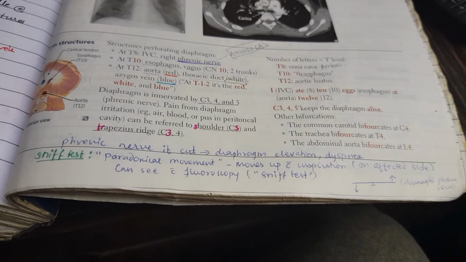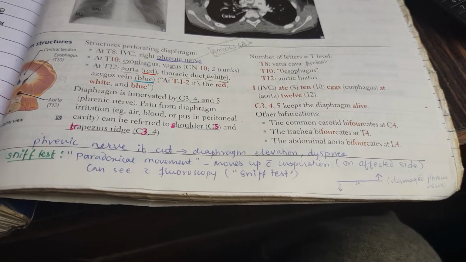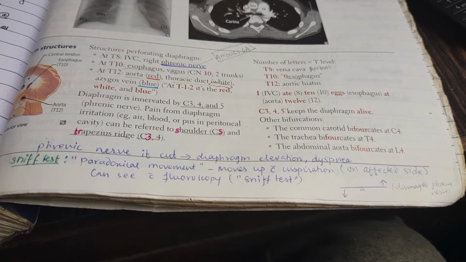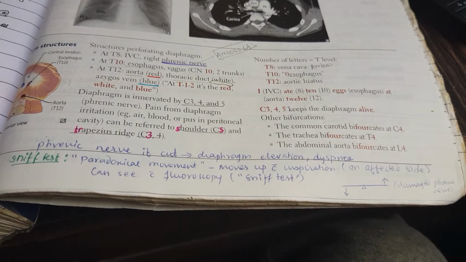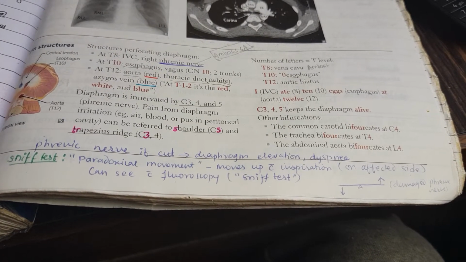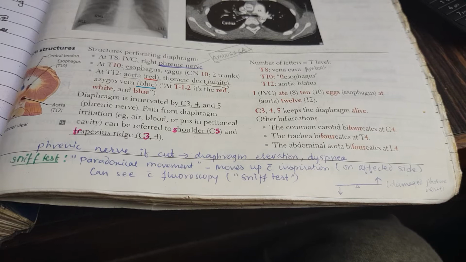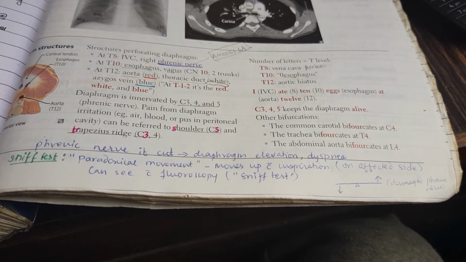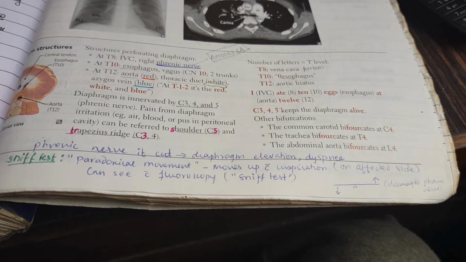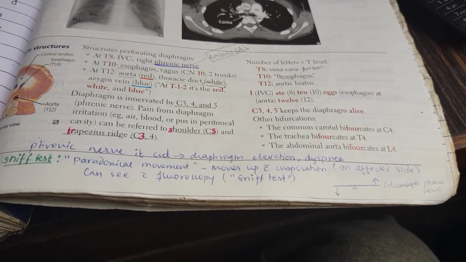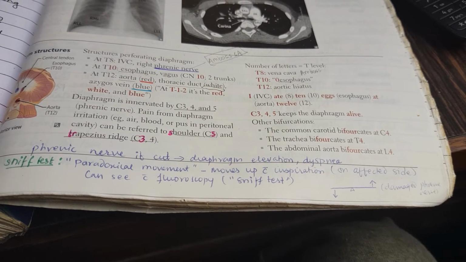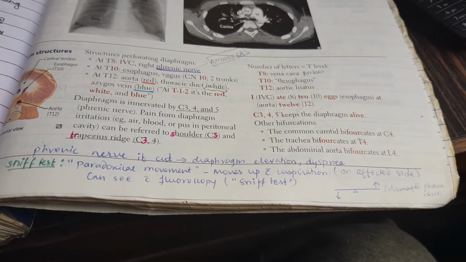Now there is a test called sniff test. Paradoxical movement: the diaphragm moves up with inspiration on the affected side, can be seen in fluoroscopy. So just imagine on inspiration the diaphragm should go flat, but on the affected side, I mean the side where the damaged phrenic nerve is, it will move up. Okay, right? So in sniff test, this is the thing.